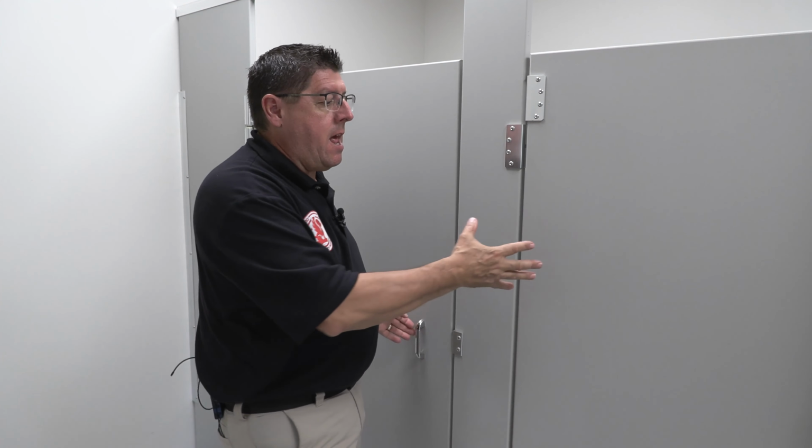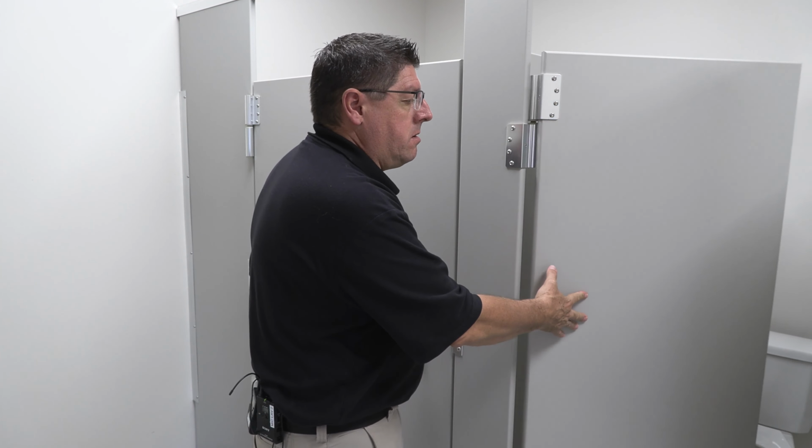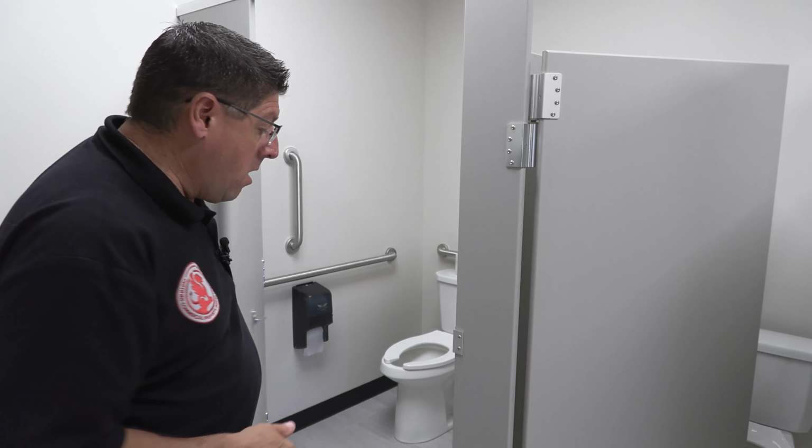This is an accessible stall. And so it's very important that unlike a conventional stall, this opens outward. It opens outward because if you were in a chair or if you needed accessibility concerns, you can exit safely.